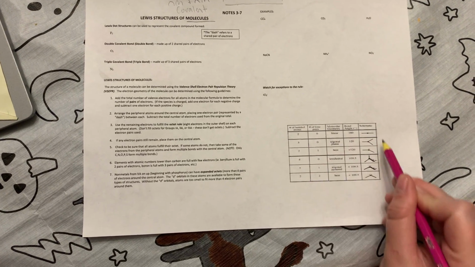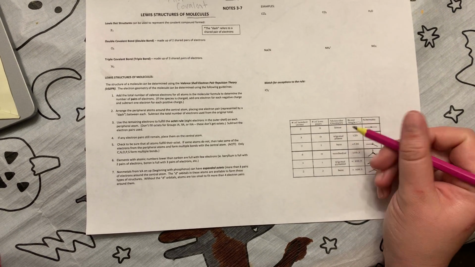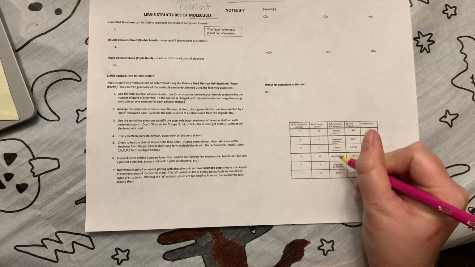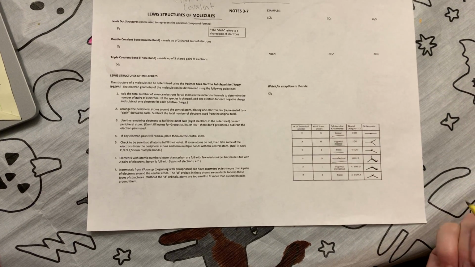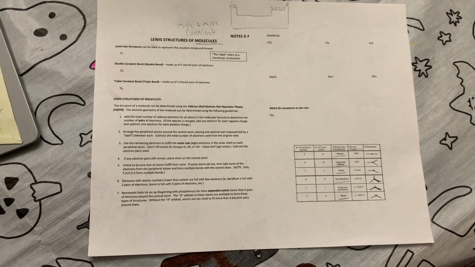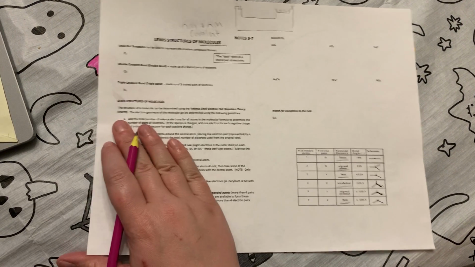And this is your little box of shapes right here. The ones that you're actually going to be tested on is linear, trigonal planar, bent, and tetrahedral. But you can kind of notice there is other ways to be bent and a few other ways to be linear as well. Okay. And there's other shapes, just those are the ones that we're going to focus on in this class. So let's begin.